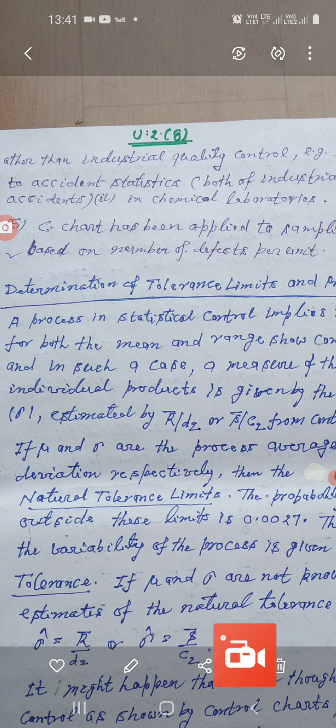This is the probability p, and q, that is 1 minus p, will be equal to 0.0027.